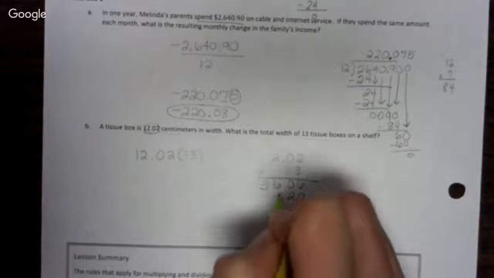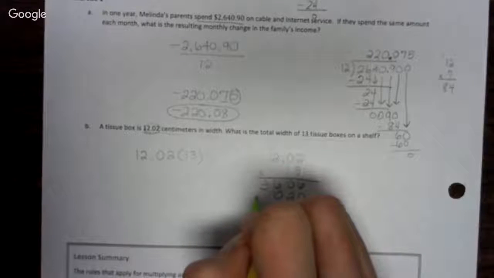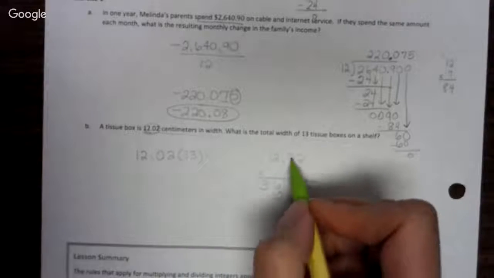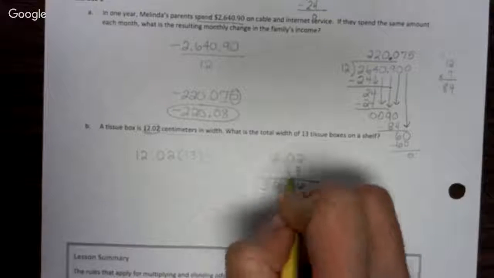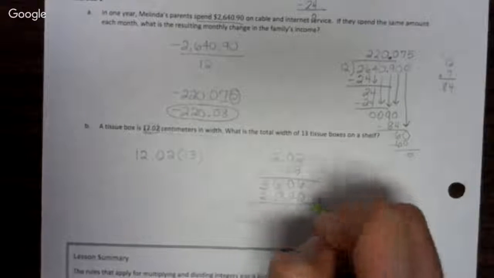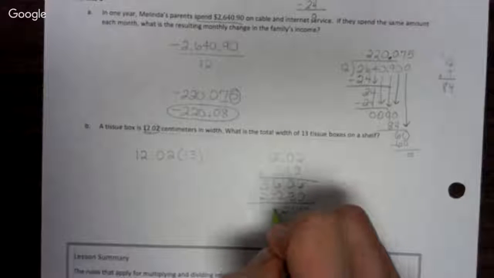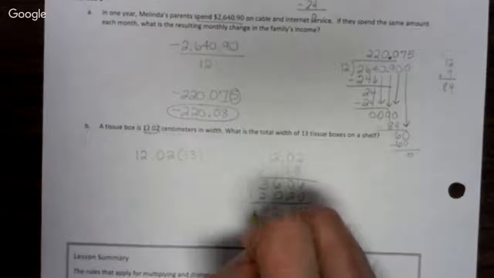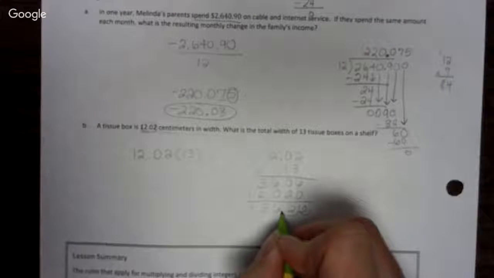Then 1 times 2 is 2. 1 times 0 is 0. 1 times 1 is 1. Add it up. Now there are 2 numbers after the decimal place here, so I'm going to move my decimal place over twice. So your answer is 156.26 for 13 of the boxes.